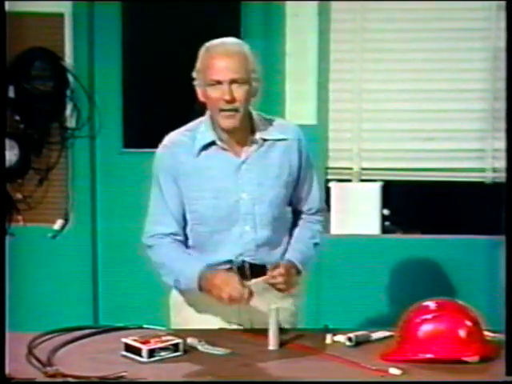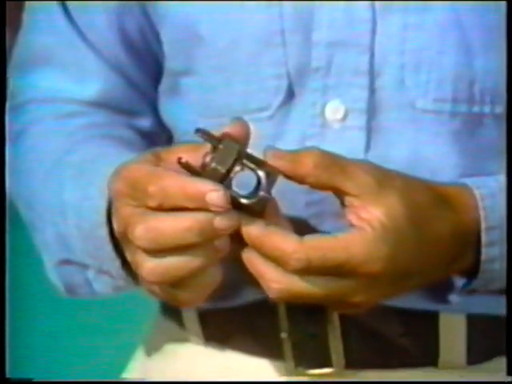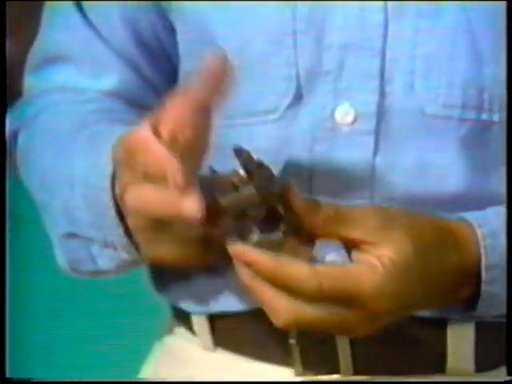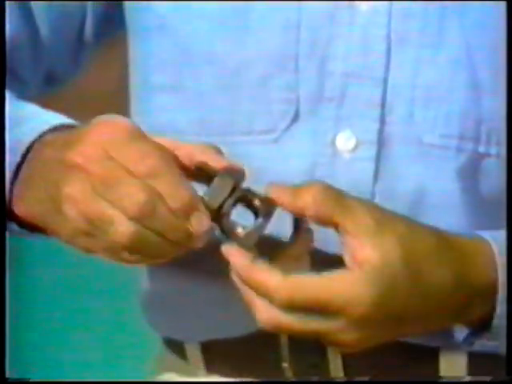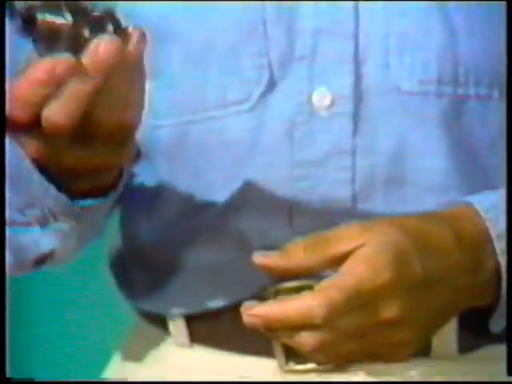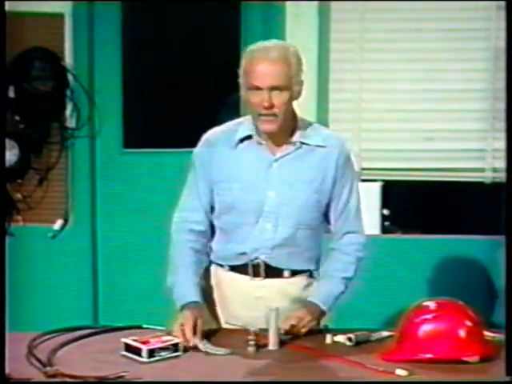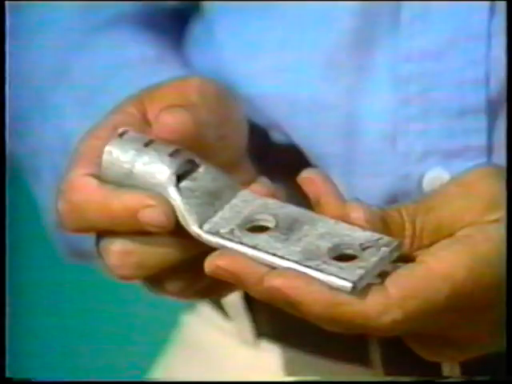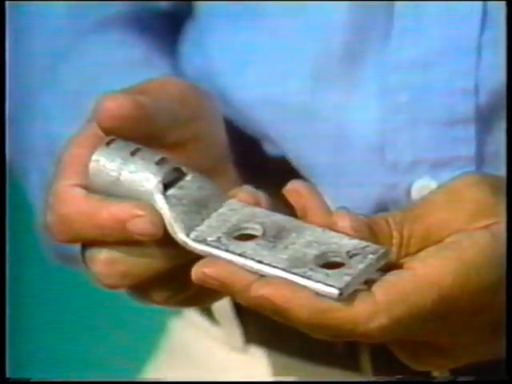Now, this is another mechanical connector. With this type of device, the conductors are laid in the connector side by side and fastened in place as this nut is tightened. This is called a split bolt connector. Now, this connector is a mechanical lug. It's attached to the end of a conductor and crimped in place.